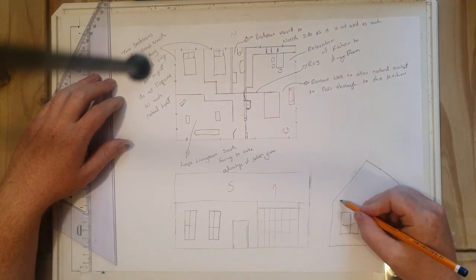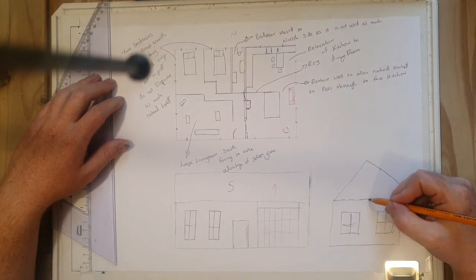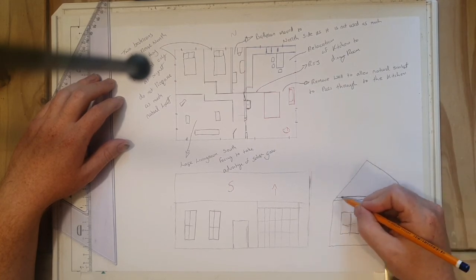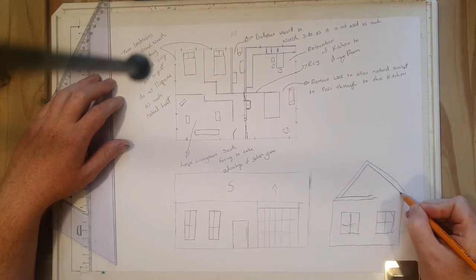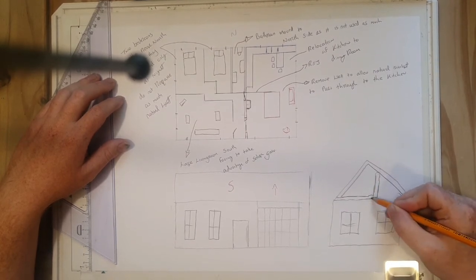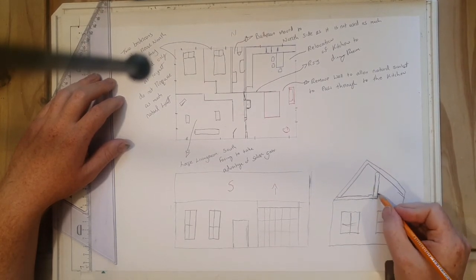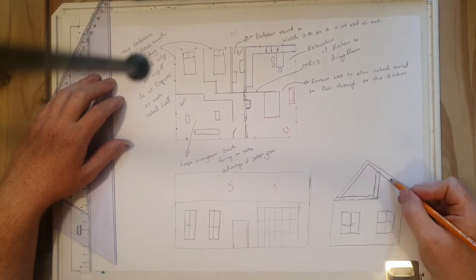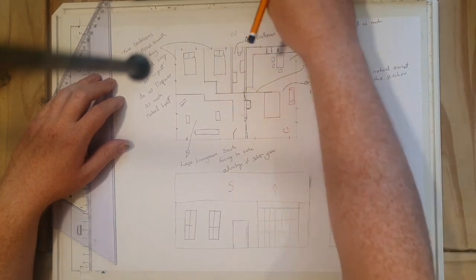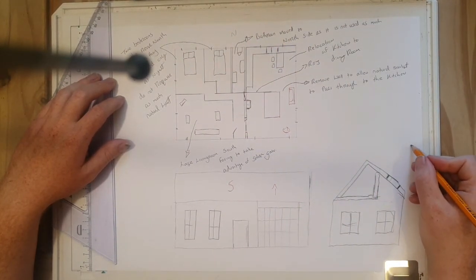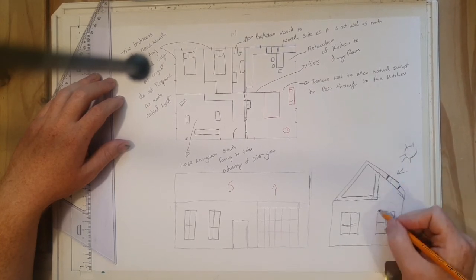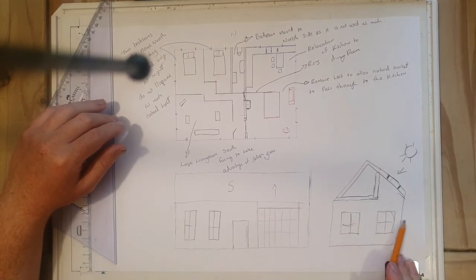Now you can also create a lofted kitchen, okay, whereby you would have a space here and a Velux here to allow light through from above here, okay. That would just allow light to get in through the kitchen if you found that your kitchen was dark, if you didn't find enough light coming in through here.